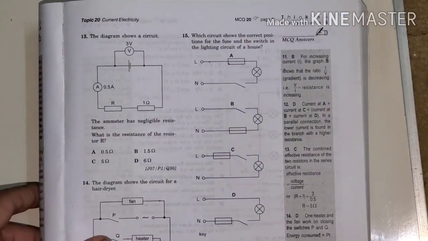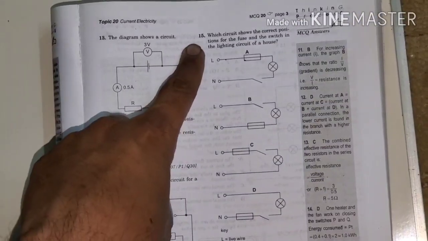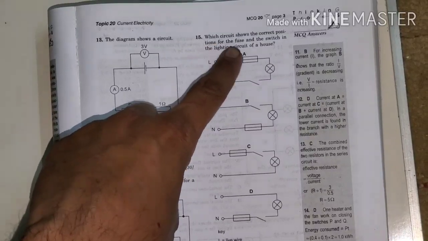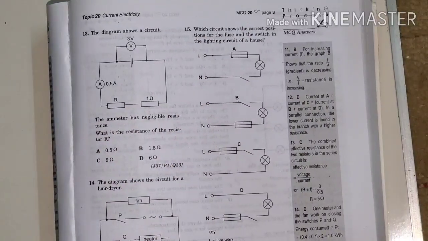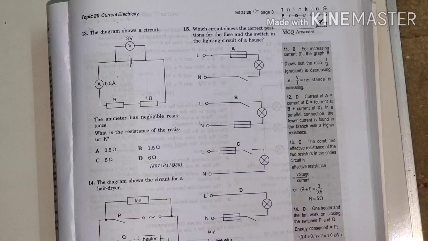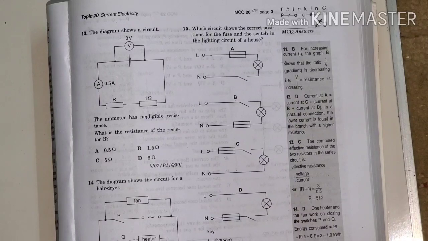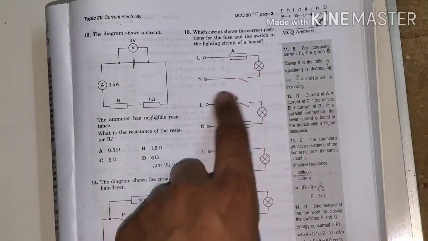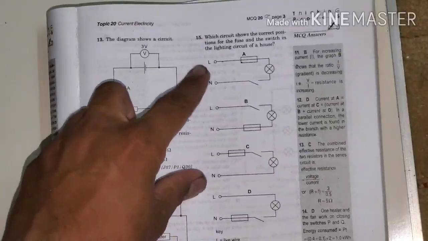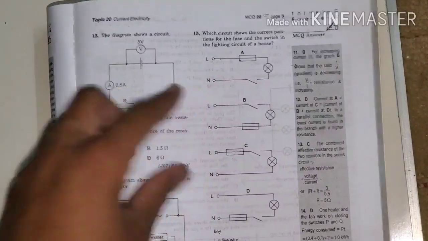So students, now we are discussing question number 15, which asks which circuit shows the correct position of the fuse and the switch in the lighting circuit of a house. This is the fuse, and as you can see, this is the live wire and this is the neutral wire.